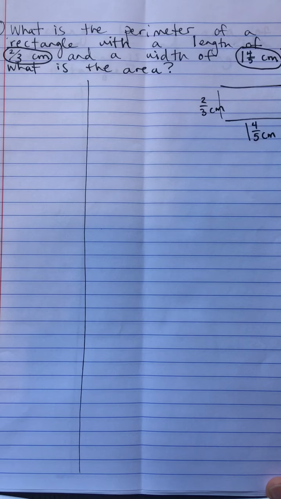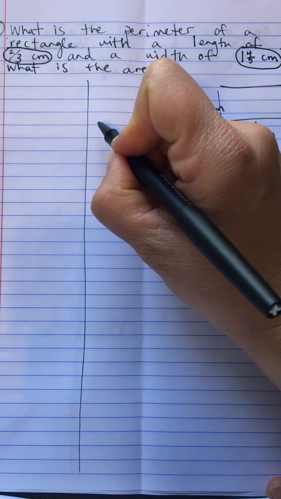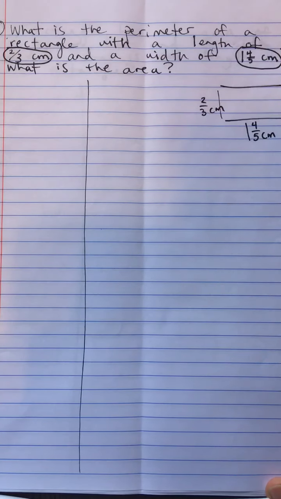All right, hopefully you tried that on your own. So I would draw a picture first of a rectangle just so I have it. It says the length is 2/3 centimeters and the width is 1 4/5 centimeters. And now I'm going to try and find perimeter as well as area. So for perimeter, my formula is going to be P equals add all sides.